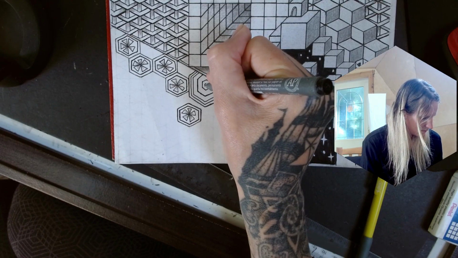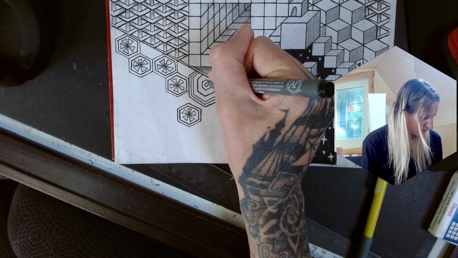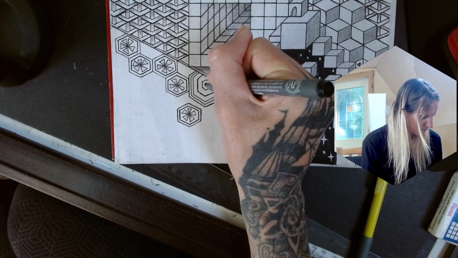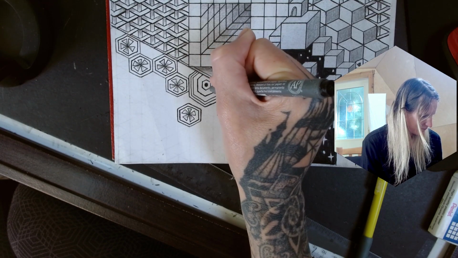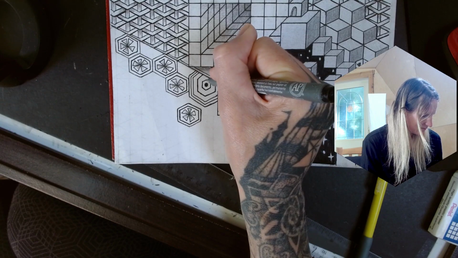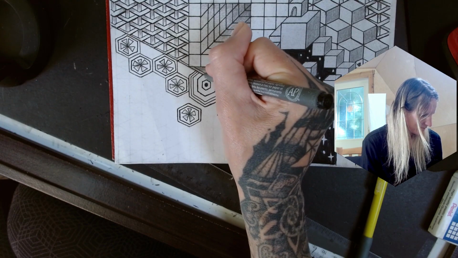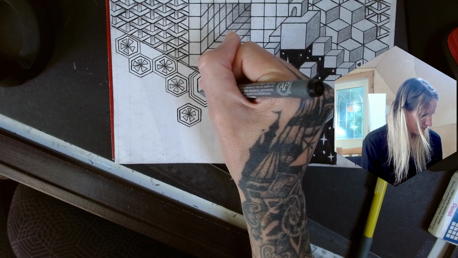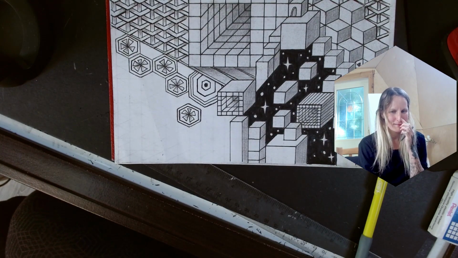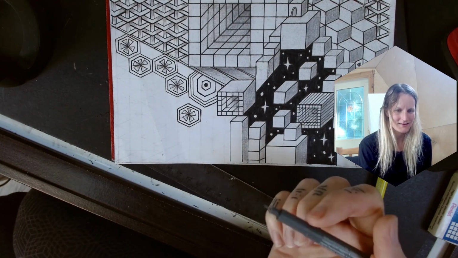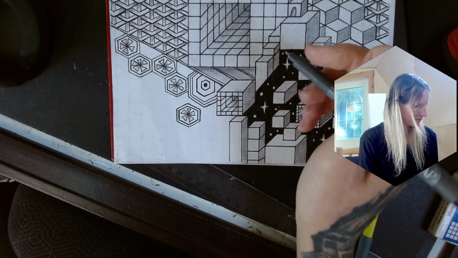Let's do a little tiny one and fill it in the middle. So how is your first freehand hexagon? Did it work? Isn't it neat the way it kind of looks organic? It does not look perfect.